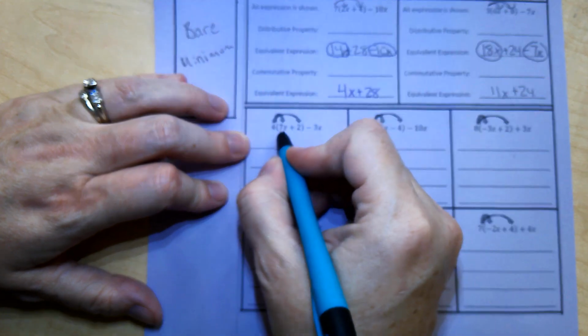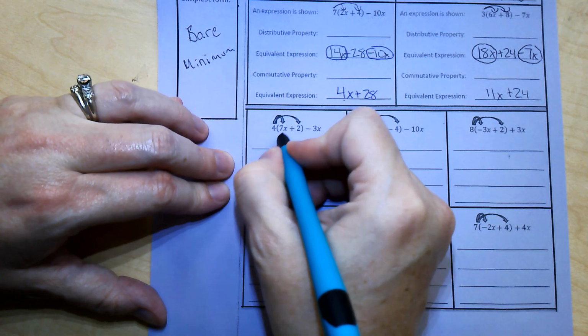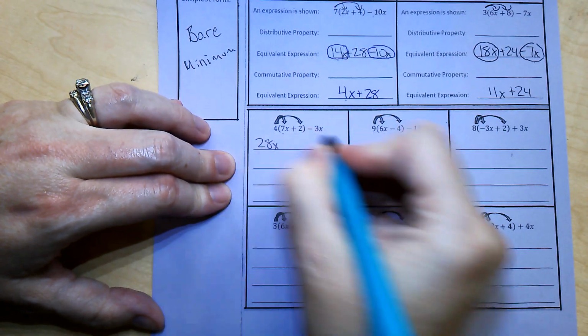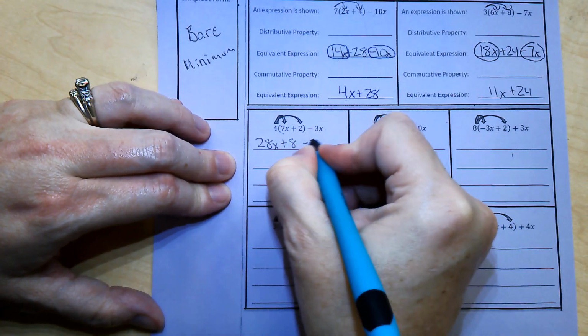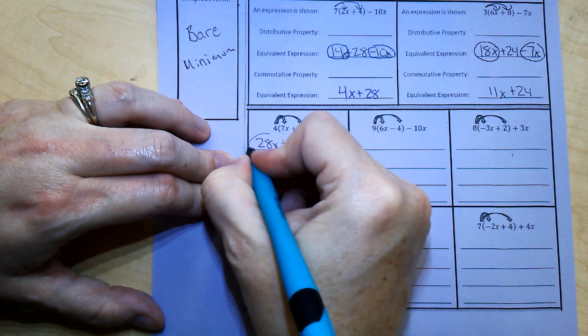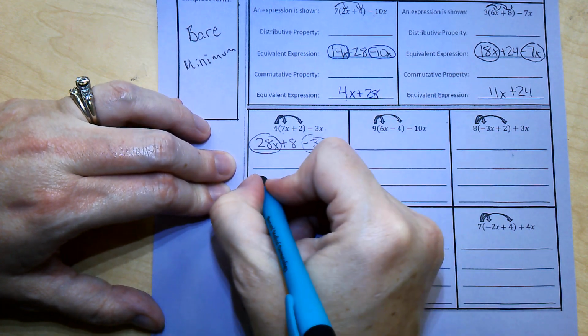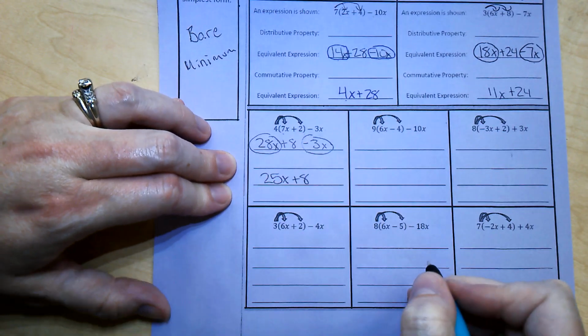All right, 4 groups of 7x plus 2, then minus 3x. 4 times 7x is 28x. 4 times plus 2 is plus 8. Then we bring down the minus 3x. We circle our like terms. 28x minus 3x. 25x plus 8.